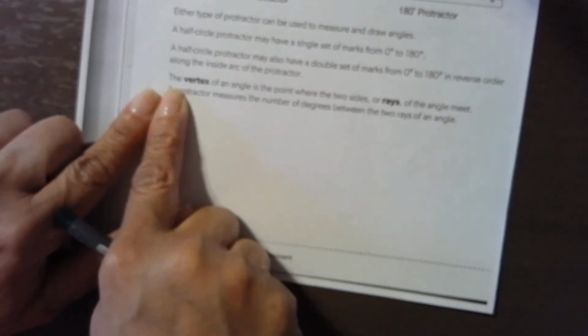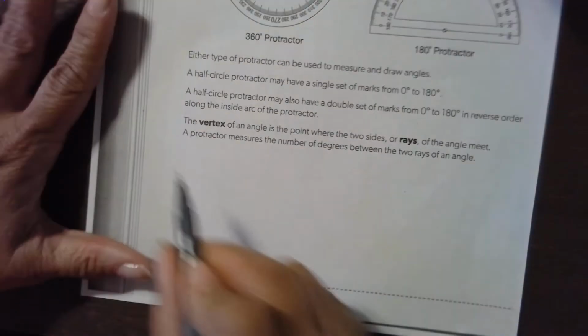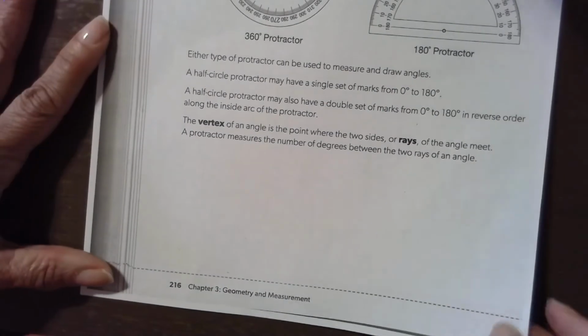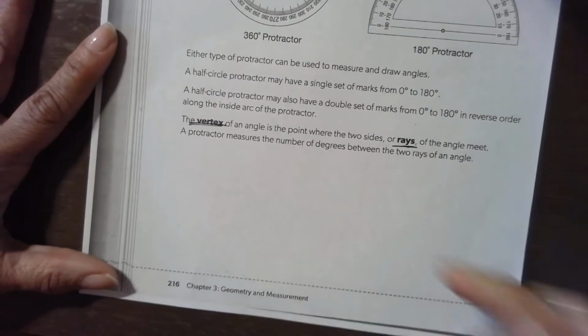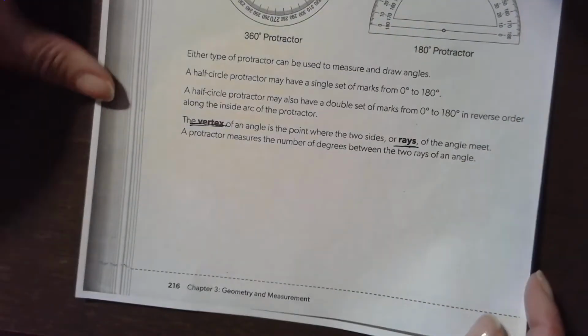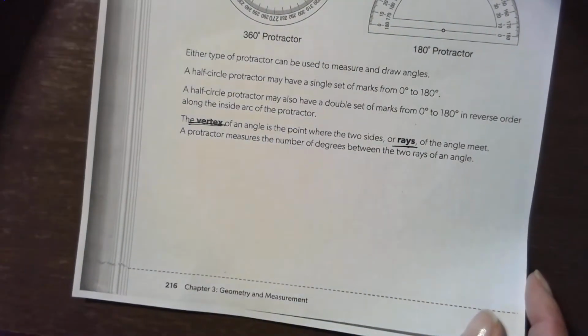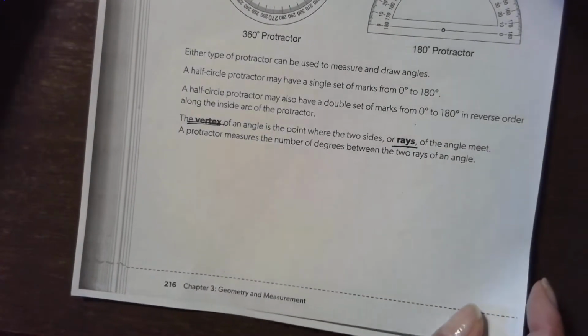If you remember, an angle is made up of 2 rays. The ray ends in a vertex, and it's the point at the end of the angle where the rays meet. So vertex is an important word, and rays are an important word. You should have all these terms in your geometry dictionary that we did.